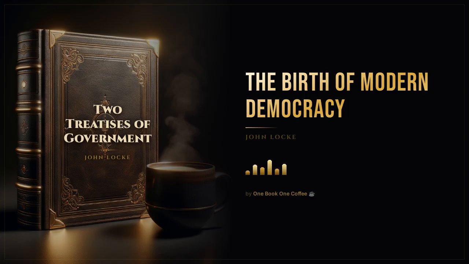Picture this. You're sitting in a coffee shop in 1689, and someone starts telling you that ordinary people have the right to overthrow their government. You'd probably spit out your coffee, right? That's exactly what Locke was proposing, and it's one of the most dangerous and beautiful ideas in political philosophy.